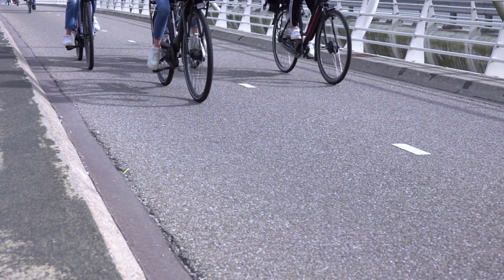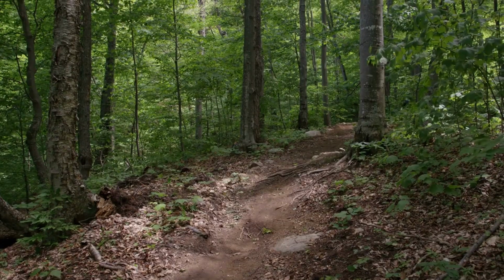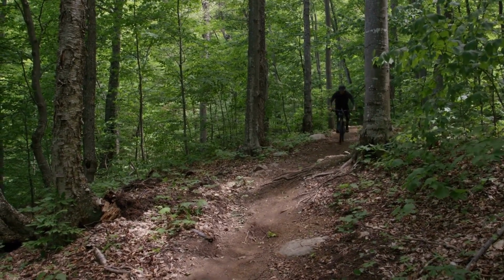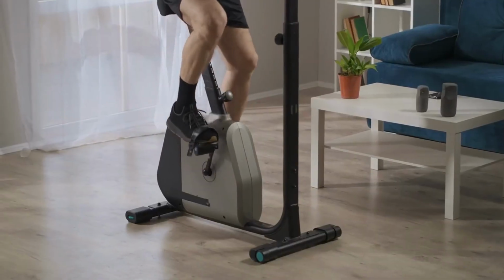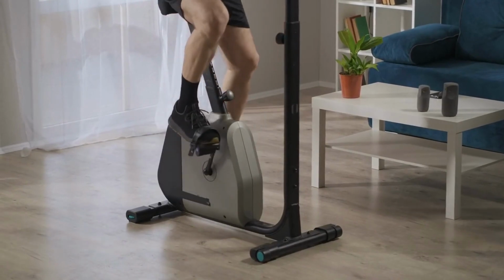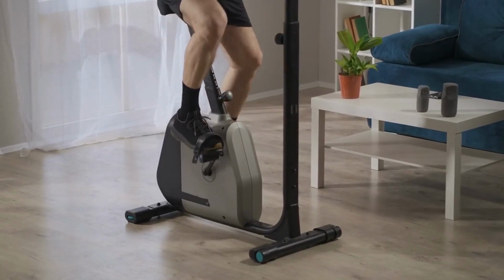This is why bicycles have gears. When riding uphill, a cyclist uses a low gear. The pedals spin faster, but the rear wheel receives more torque, making it easier to climb.